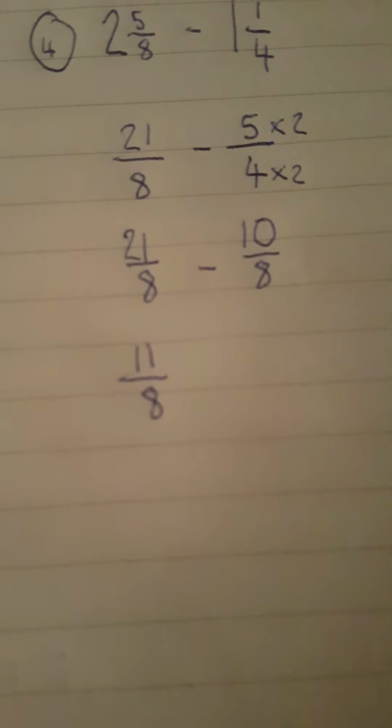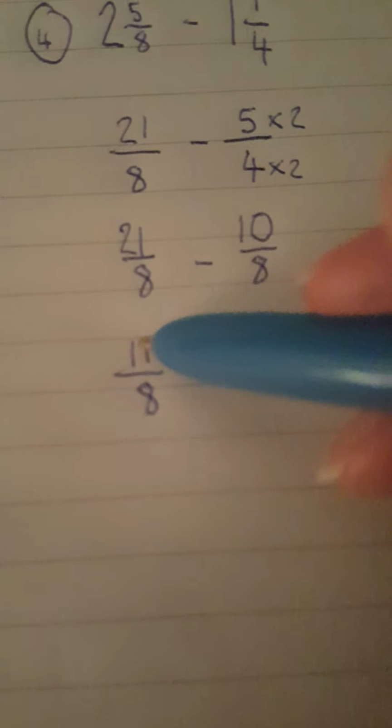And my second fraction, I have times the bottom number here by 2, so I'm going to times the top number there by 2 as well. Okay, so the top number there will be 10. Okay, so I end up with 21 over 8, take away 10 over 8. Now 21 take away 10 will just give me 11. So my answer turns out to be 11 over 8. Okay, 21 take away the 10 gives me 11.